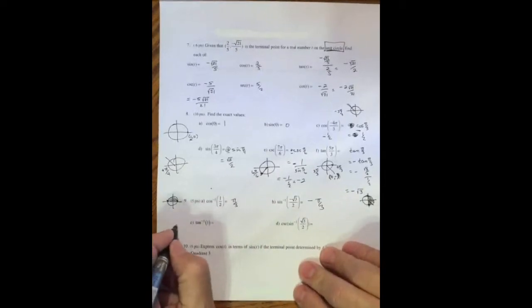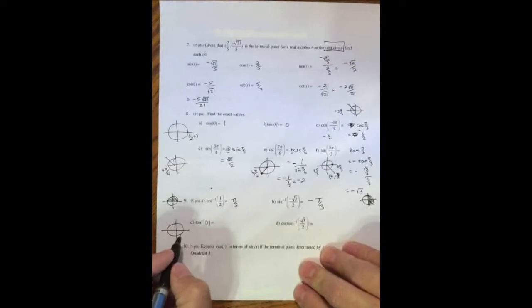Inverse tangent. Inverse tangent only makes sense here.